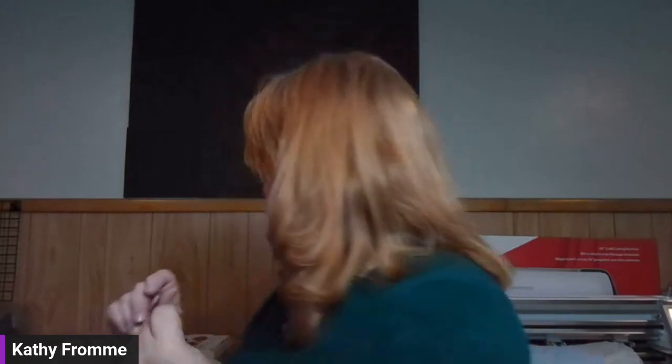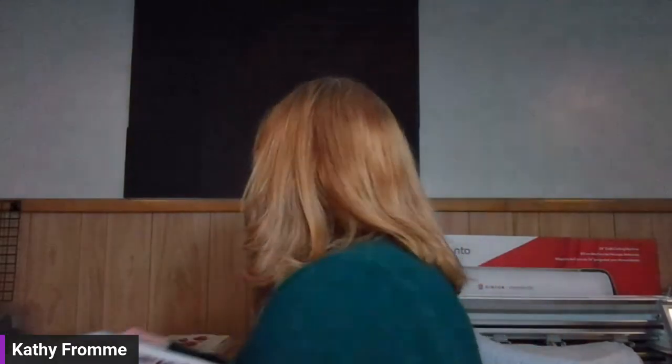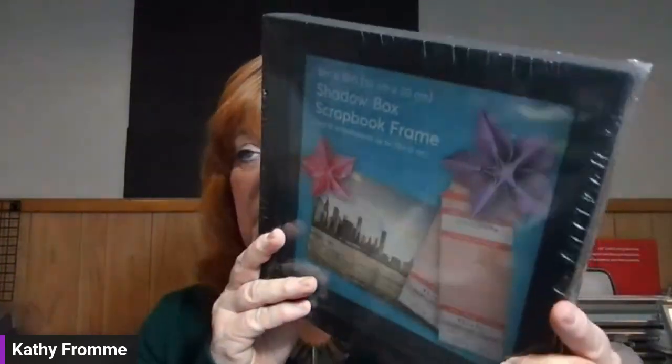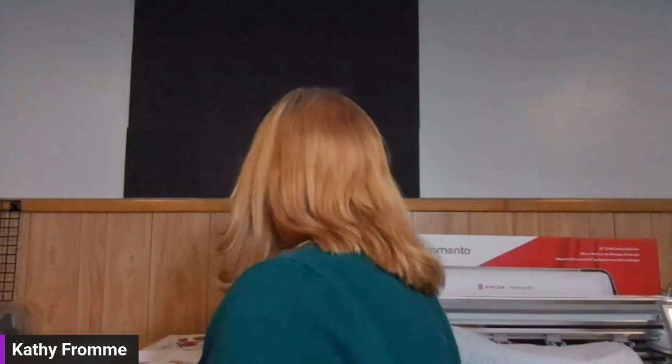Okay. Now I wanted to show you our 3D project today. And our 3D project for cross stitch for Mother's Day. This can make a really nice little gift. Purchase, like, this is just a shadow box. Get them at any of your big box craft stores or I'm sure you can buy them online as well. And take that shadow box apart.